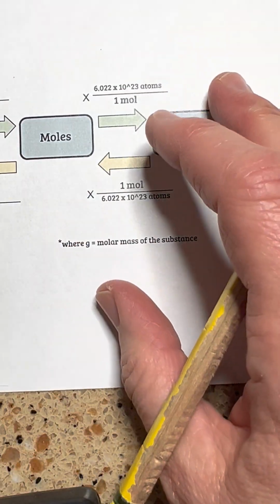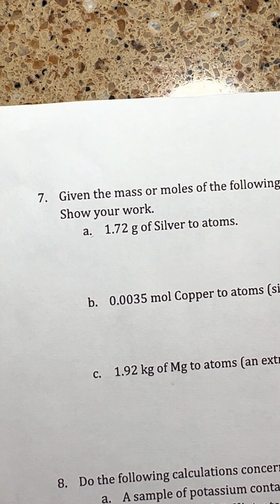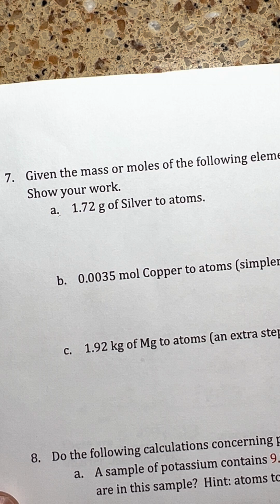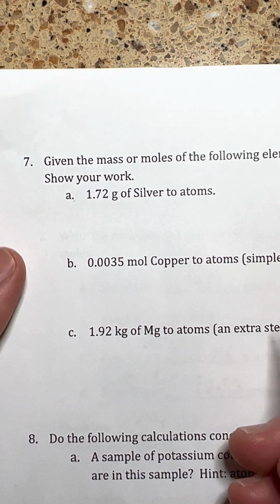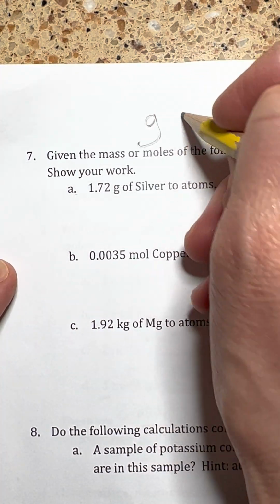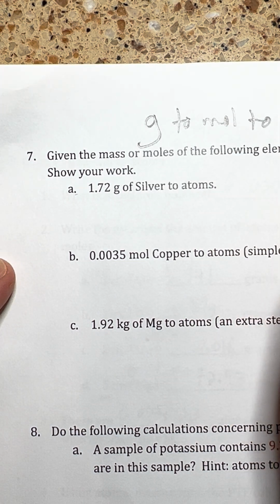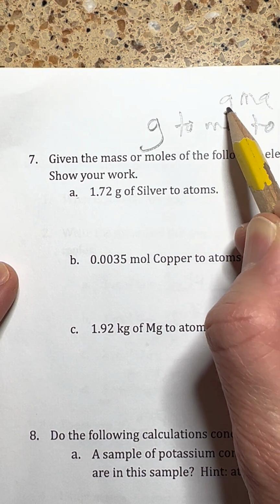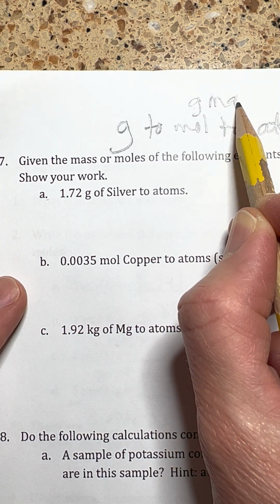Let's flip out. Question number 7 says we're going to do conversions from grams to atoms. So this is going to be what I call the full meal deal. We're going to go grams to moles to atoms. And I just remember that it's GMA, Good Morning America. So we go grams to moles to atoms. You have to go through moles.